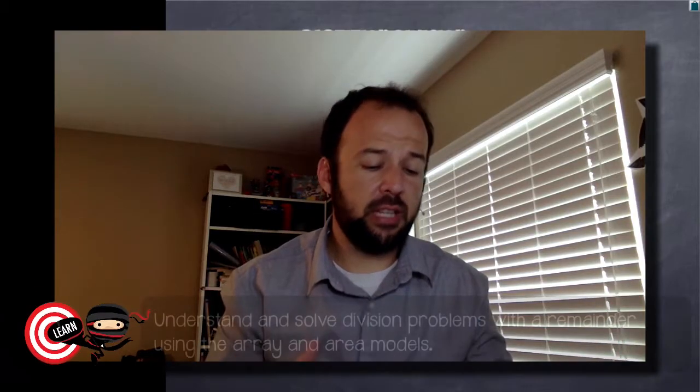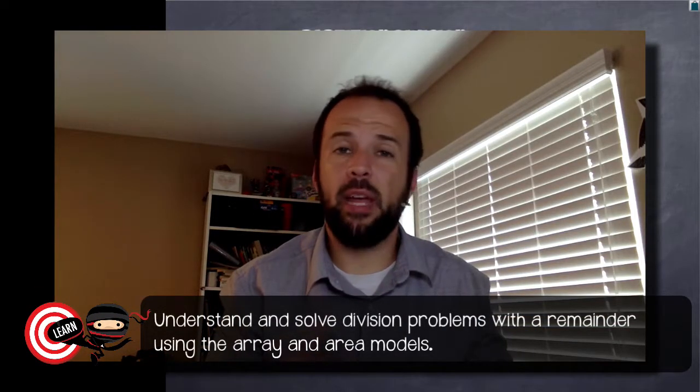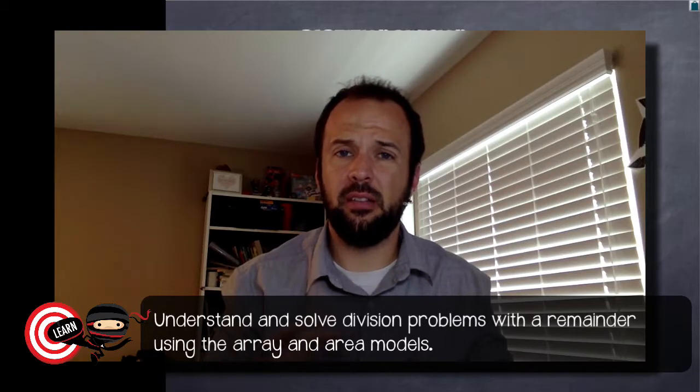So in a previous lesson, we took a look at division and some different techniques, some different ways that we can visualize it and represent it visually. Today we're going to move a little bit more forward with that and look at understanding and solving division problems with a remainder, using an array and an area model to help us. So our learning goal for today is to understand division problems and use an array and an area model to help us do that.